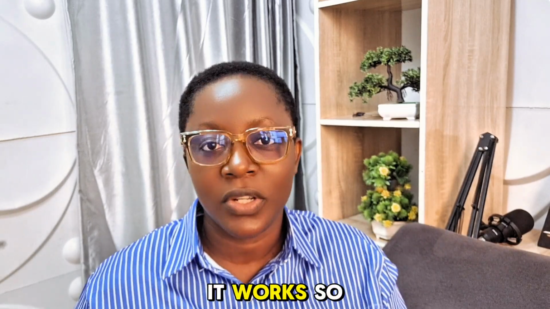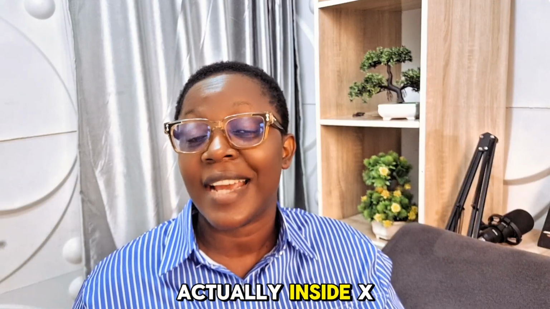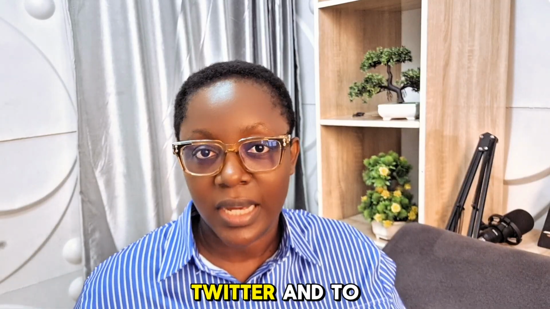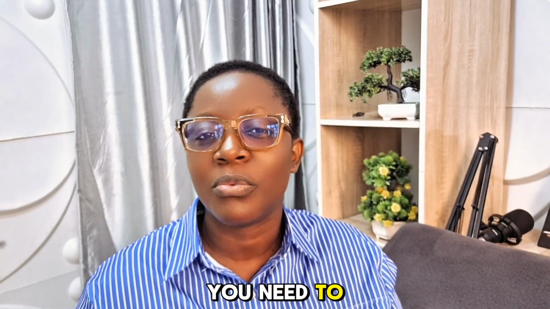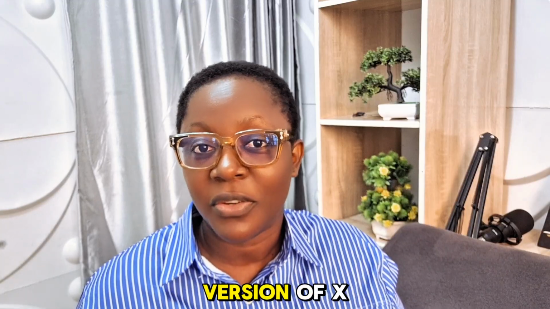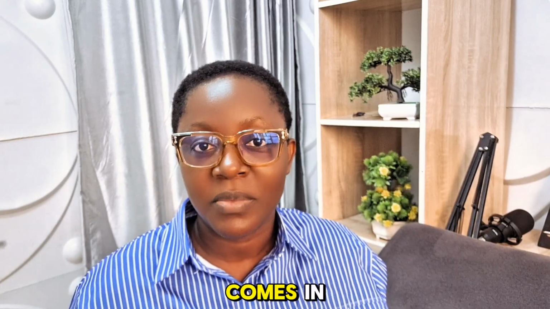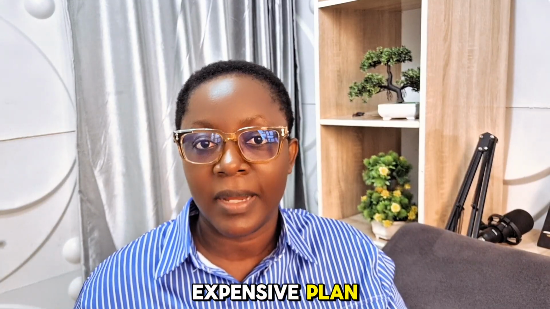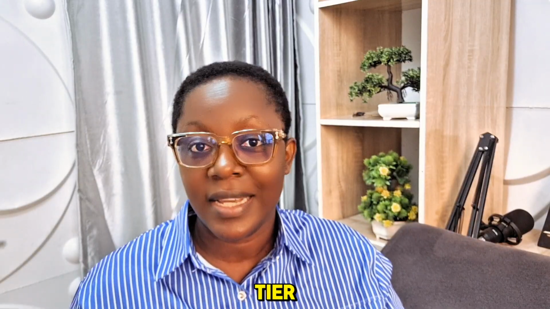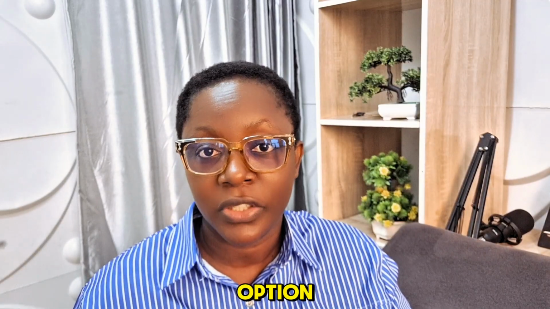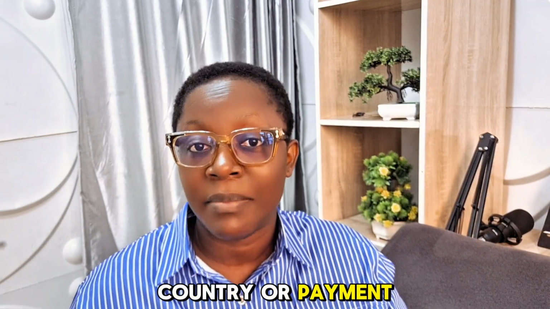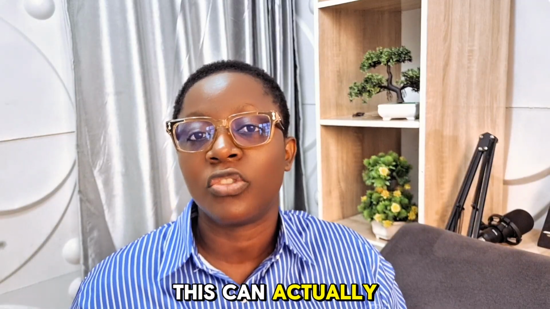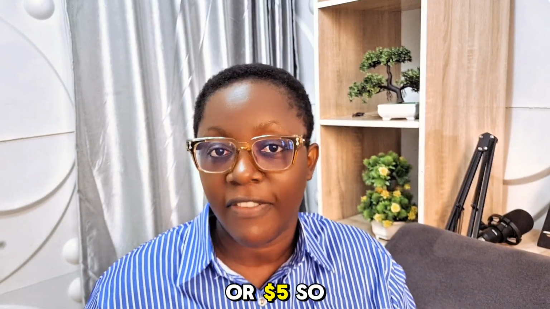So here's how it works. Grok AI is actually inside X, formerly known as Twitter. And to access Grok AI, you need to subscribe to the premium version of X. Now, here's where the trick comes in. Instead of going for the full expensive plan, you can actually choose a lower tier or regional pricing option depending on your country or payment method. In some cases, this can actually drop the price down to around $2 or $5.